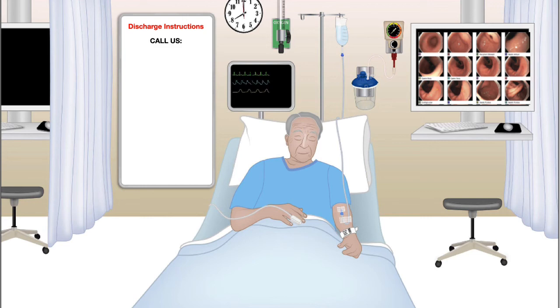We ask them to call us if they notice any bleeding, pain, fever, cough, shortness of breath, or any other bothersome symptom.